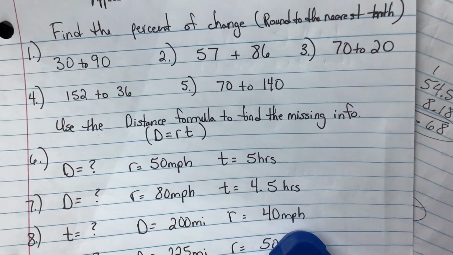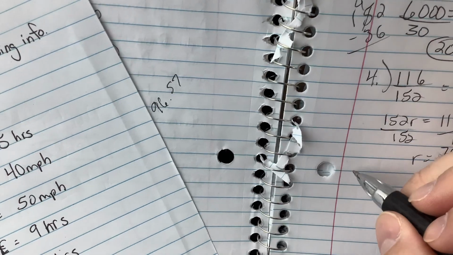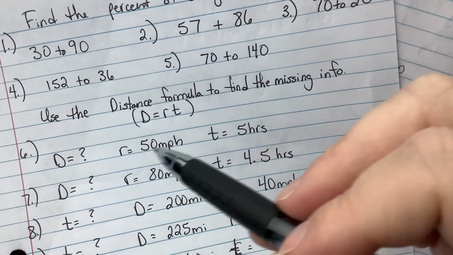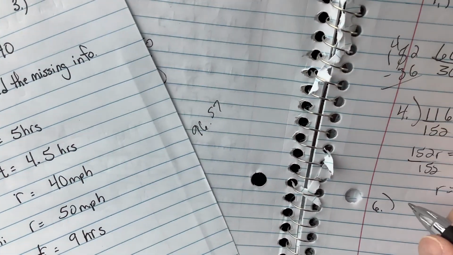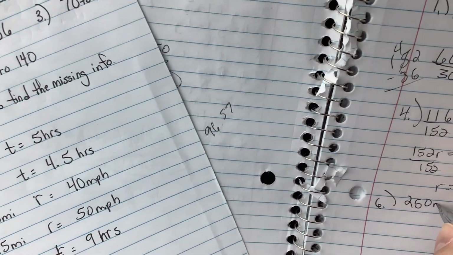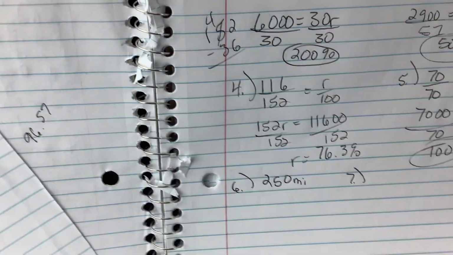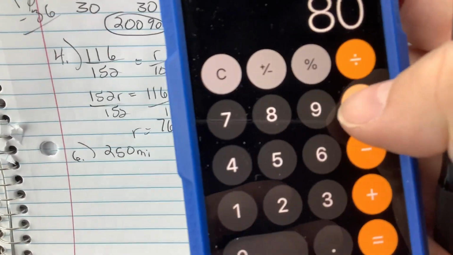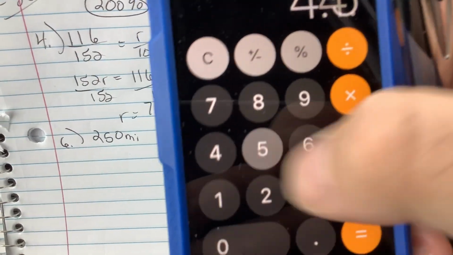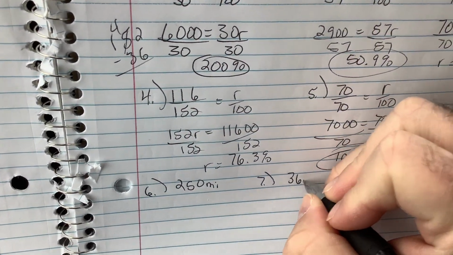All right, so now number 6 is using the distance formula, depending on what you're trying to find. Number 6, you're trying to find the distance. So you just multiply these two because it's rate times time. 50 times 5 hours is 250 miles. Same thing here, 80 times 4.5 is going to give me my distance. So 80 times 4.5 is 360. So you went 360 miles.